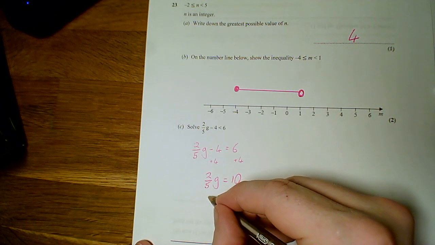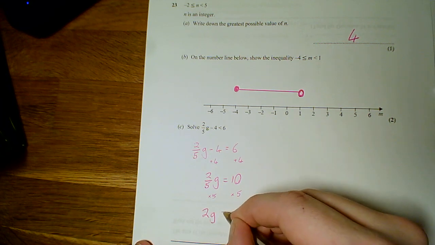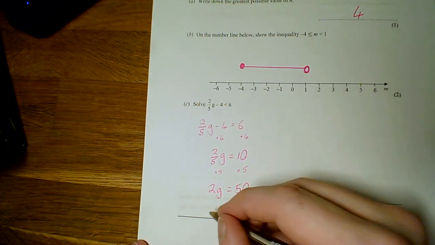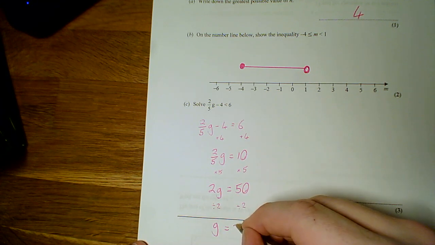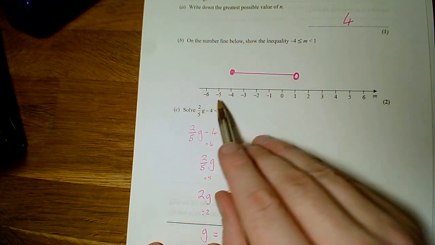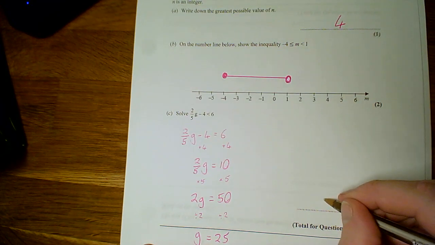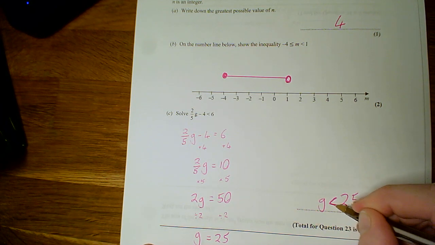Now I need to get rid of that 5, so I'm going to times both sides by 5. That leaves me with 2g is 50. Then I'm going to divide both sides by 2, so I get g is 25. But I don't want to leave it as g equals 25 because it was a less than all the time, so g is less than 25 is our answer.